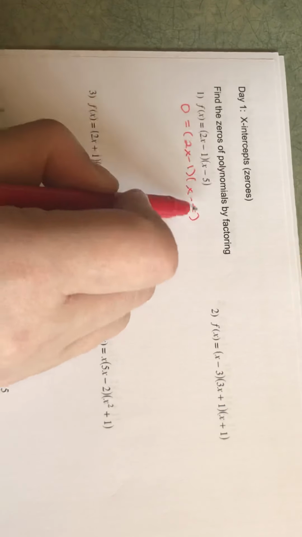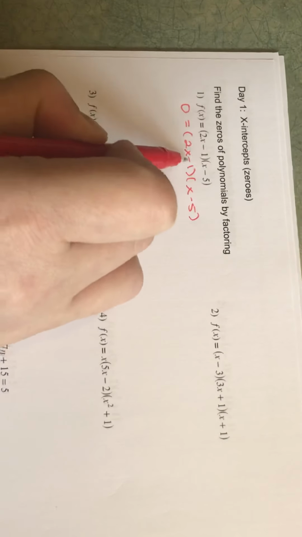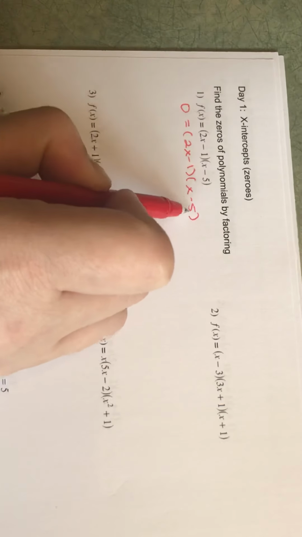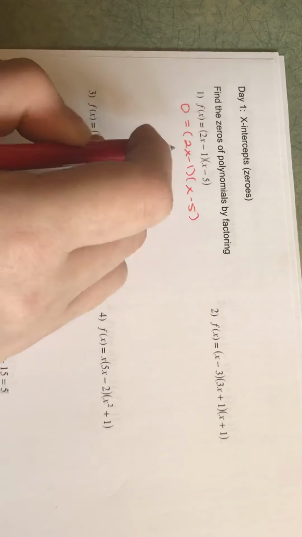And for each of these pieces, we could have a different value for x to make it true, because if this whole thing is 0, 0 times x minus 5 would be 0. Or if this whole thing is 0, 0 times 2x minus 1 would equal 0.